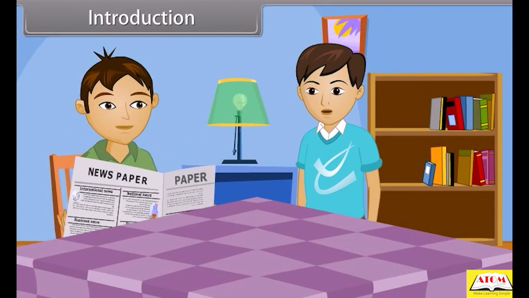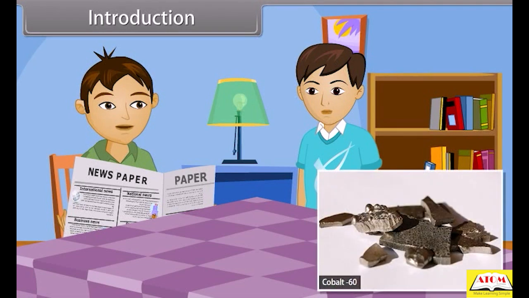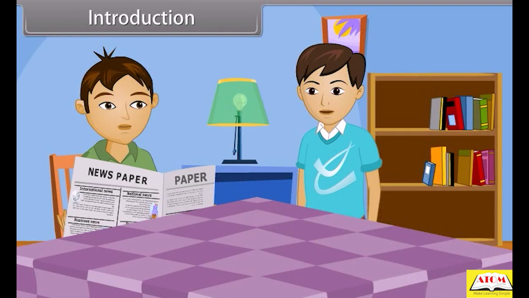Hi Rohit, what are you doing? Did you read the news of Cobalt-60? No, what happened? The radioactive material Cobalt-60 was found in Mayapuri, Delhi West. I don't know. And what is radioactive material? It is a kind of material which emits radiation which is harmful for life. Okay, so what happened at Mayapuri? They found radioactive material, and a person was dead after getting in touch with radioactive material. That is very sad news.